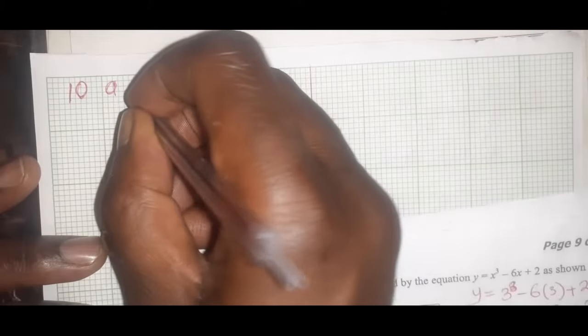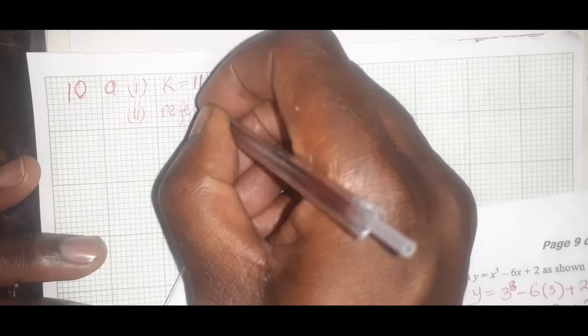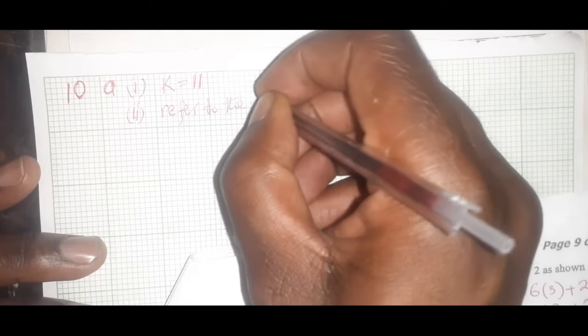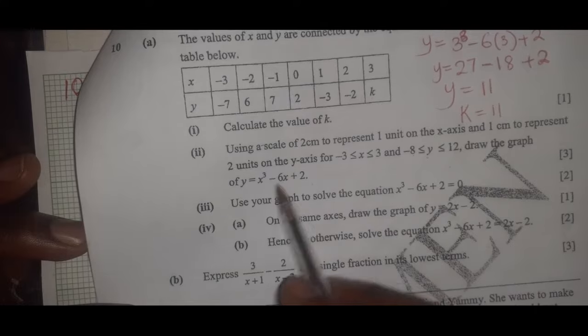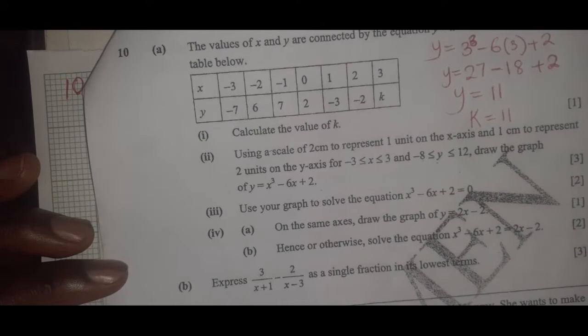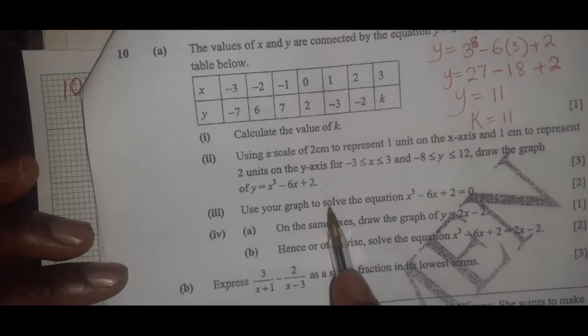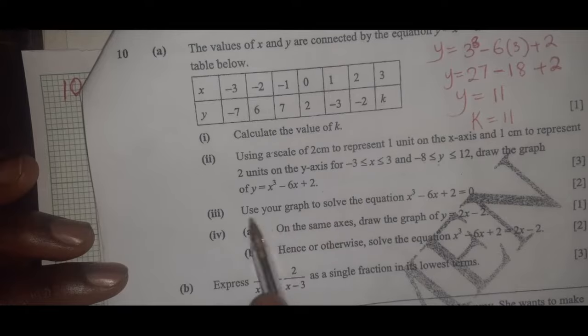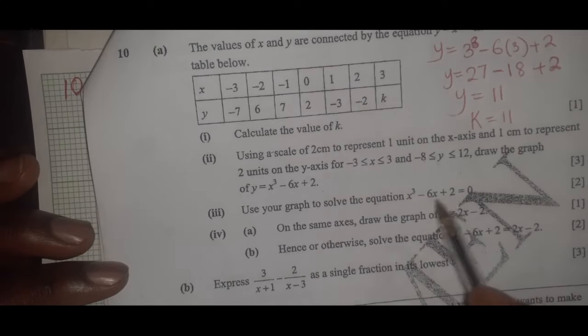Then maybe 2, we can say refer to the graph, because it talks about doing a graph, isn't it? This is the graph that we have done. So on your graph, use your graph to solve the equation here.